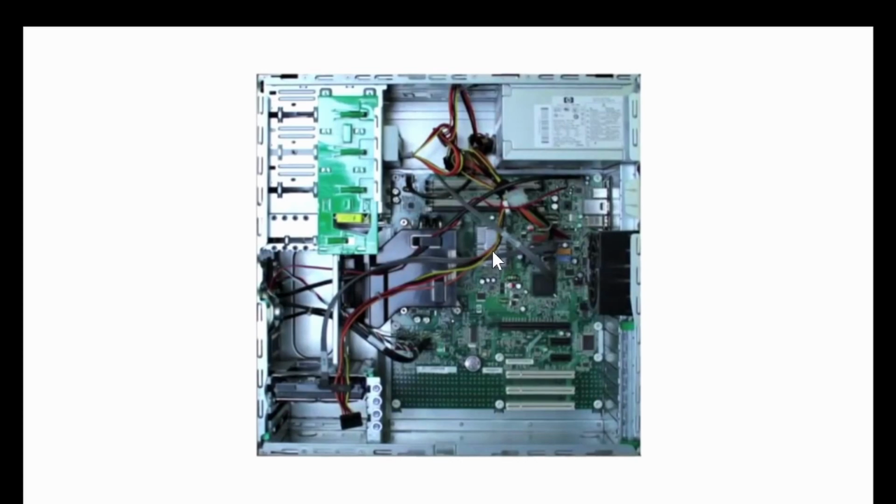The processor is under the heatsink, the North Bridge, the expansion slots, the CMOS battery, and the external components such as your keyboard, your mouse, your monitor, your printer, your scanner.